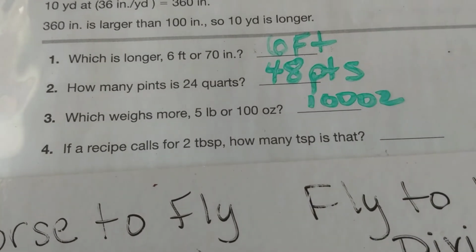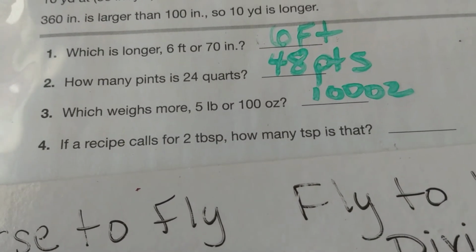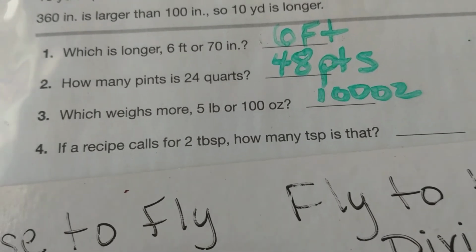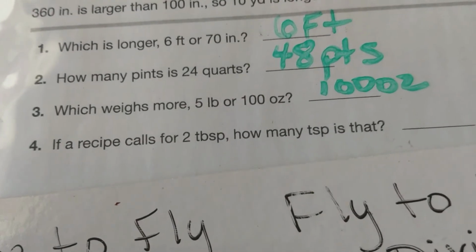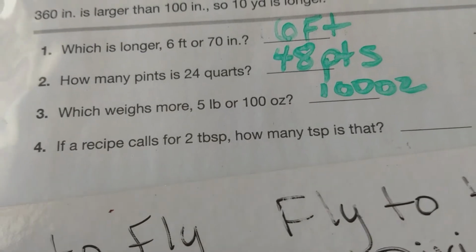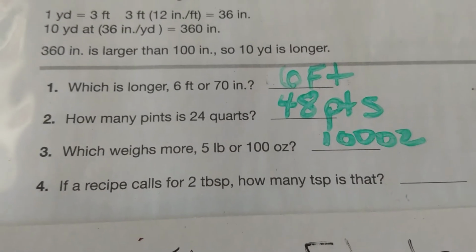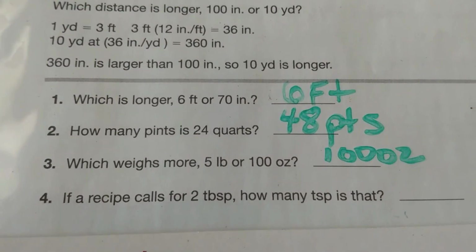Let's look at number 5. If a recipe calls for 2 tablespoons, how many teaspoons is that? We just finished talking about tablespoons and teaspoons earlier in our lesson, right? So let's look at our chart. Tablespoons to teaspoons, okay?